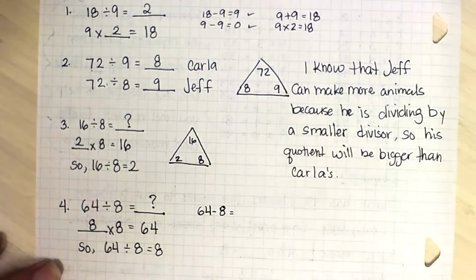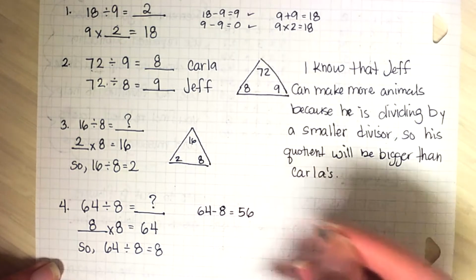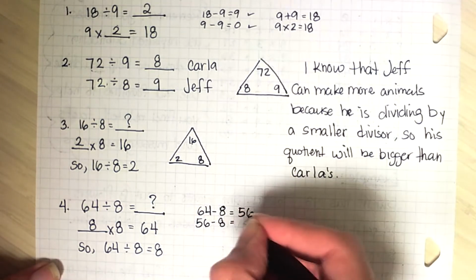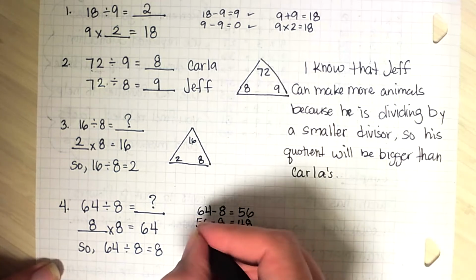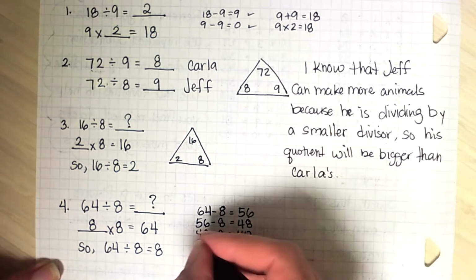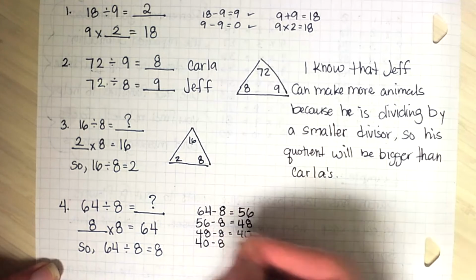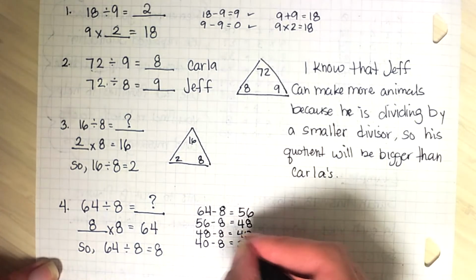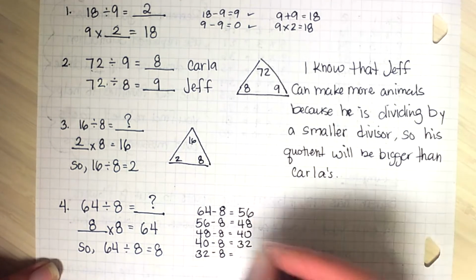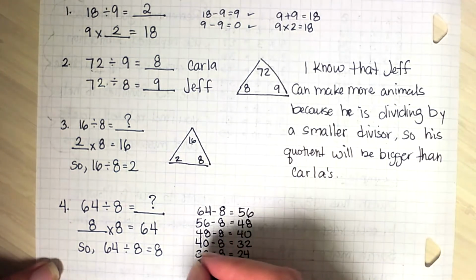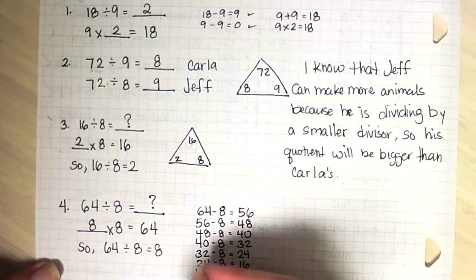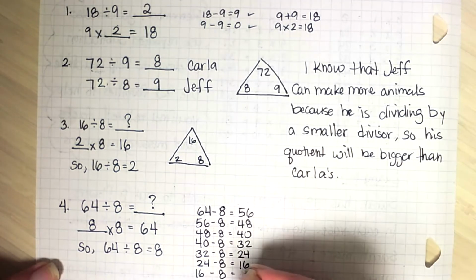And 64 minus 8 is going to be equal to 56. 56 minus 8 is 48. 48 minus 8 is 40. 40 minus 8 is 32. 32 minus 8 is 24. 24 minus 8 is 16. 16 minus 8 is 8.